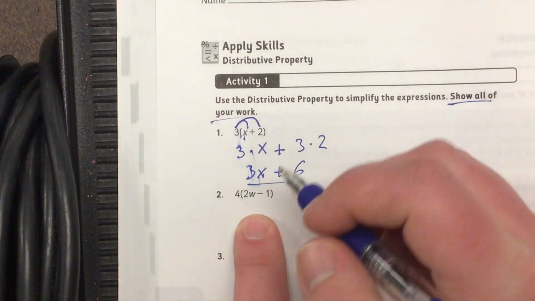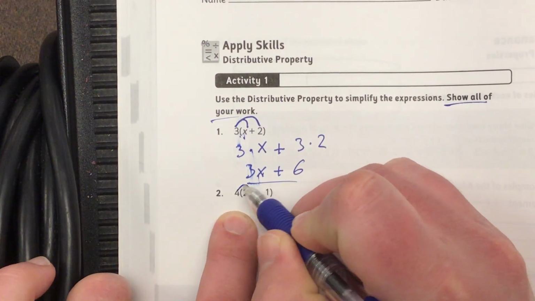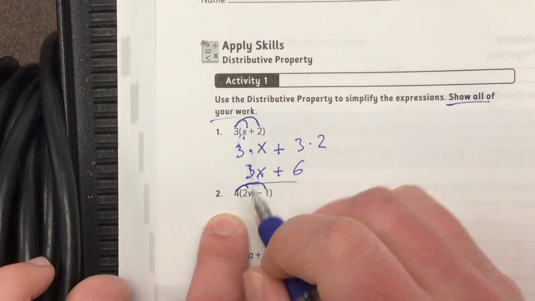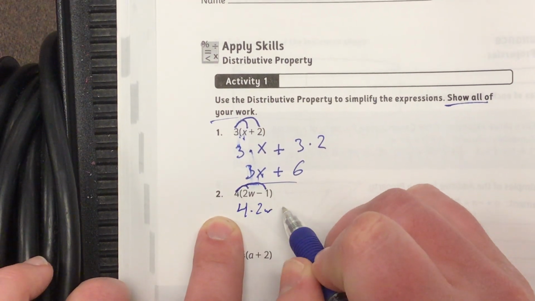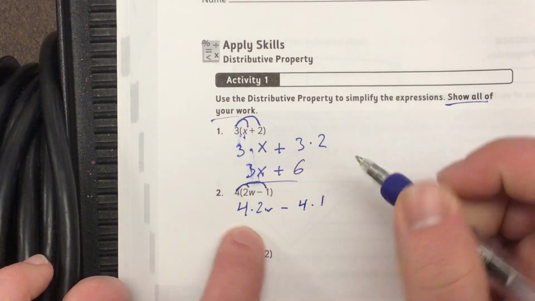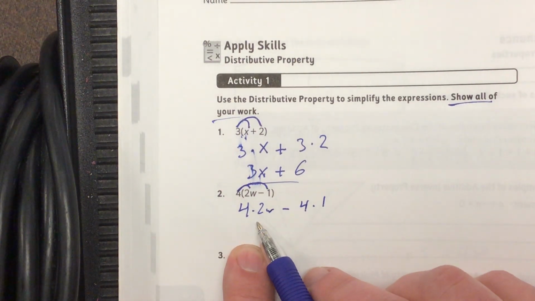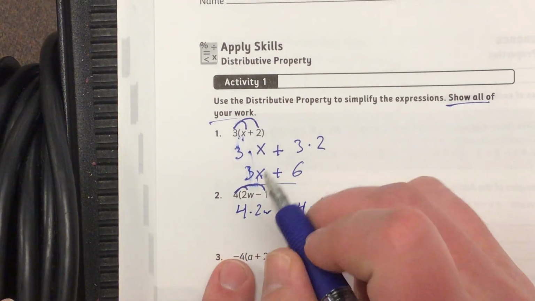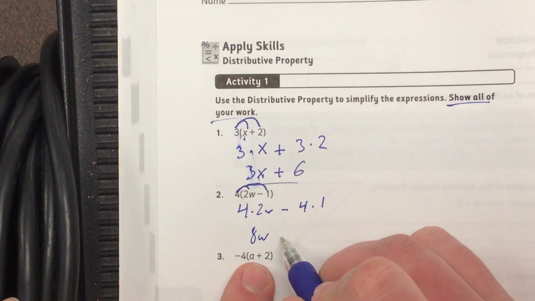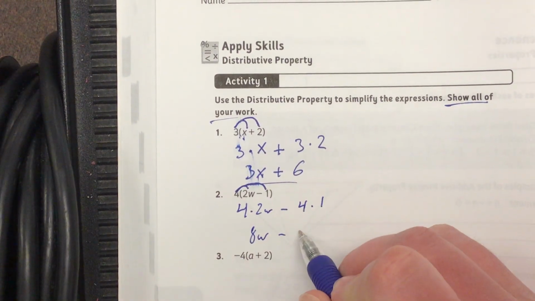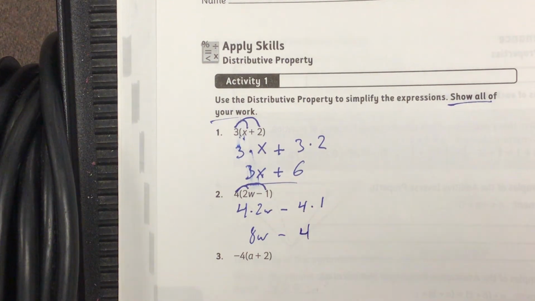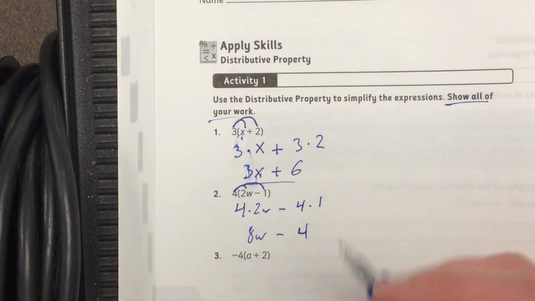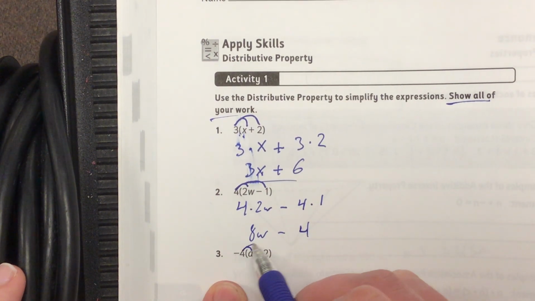So for number 2, we're going to distribute the 4. Then we have 4 times 2w minus 4 times 1. So 4 times 2w, 8w, don't forget that. Minus 4 times 1, 4. That one, okay?